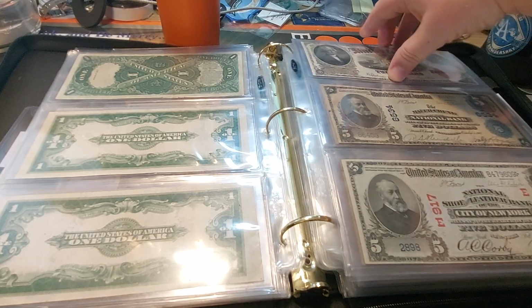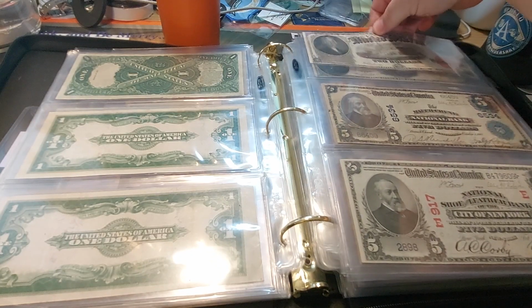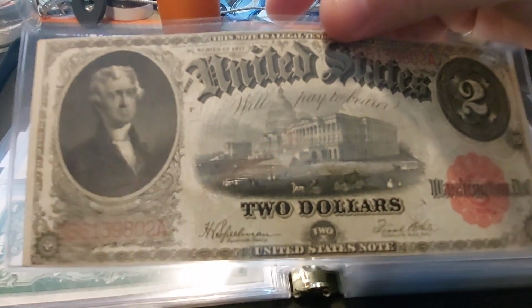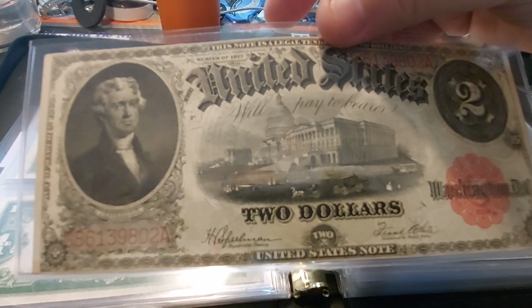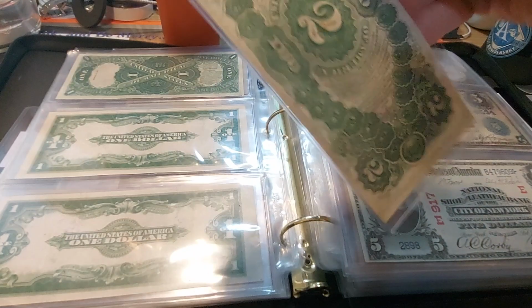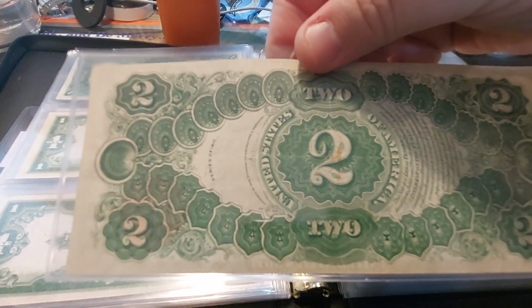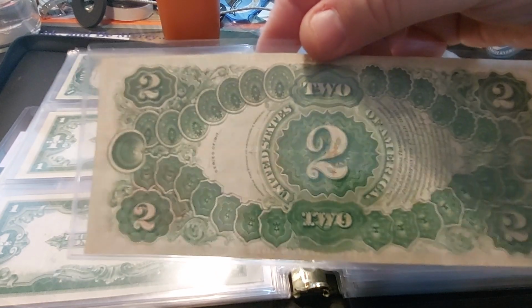We go on to the next. We go on to the Jefferson $2 bill. Again, a red seal legal tender. Beautiful, beautiful artwork on the reverse.